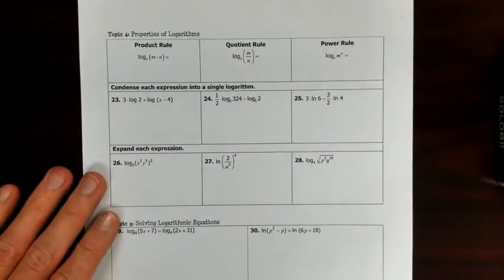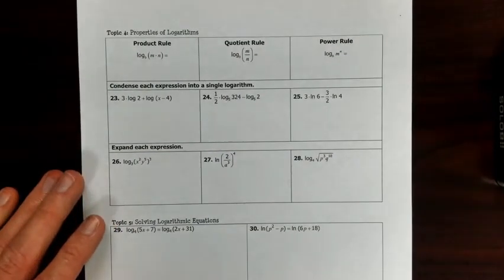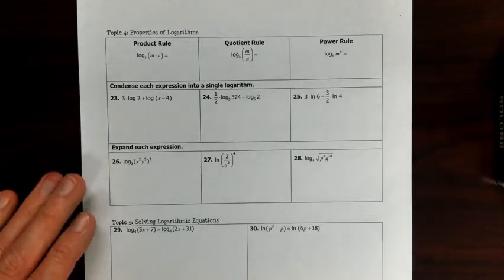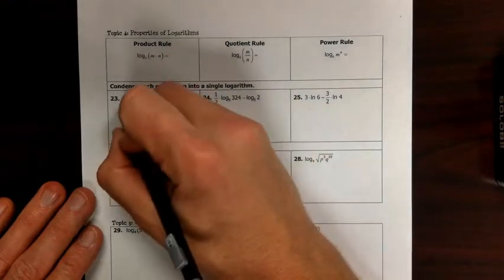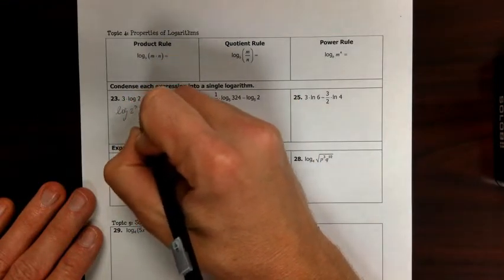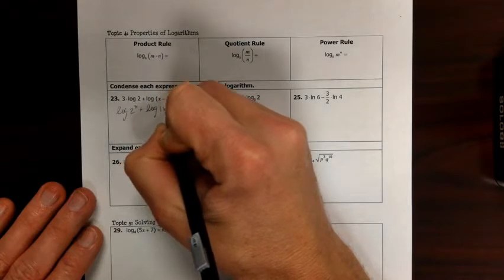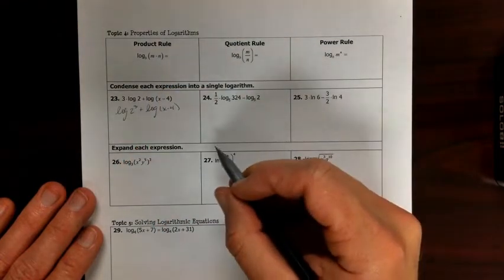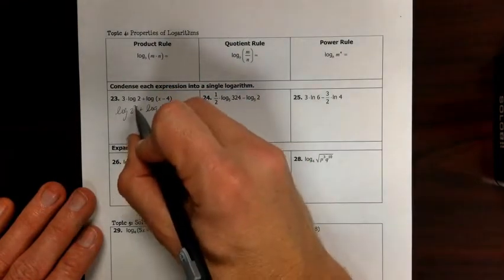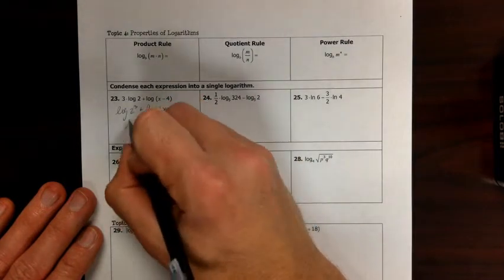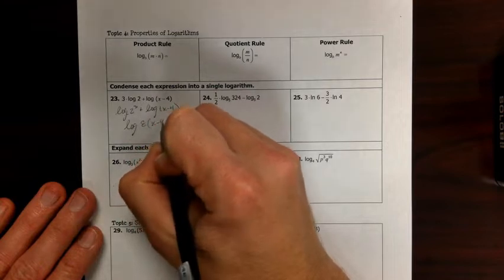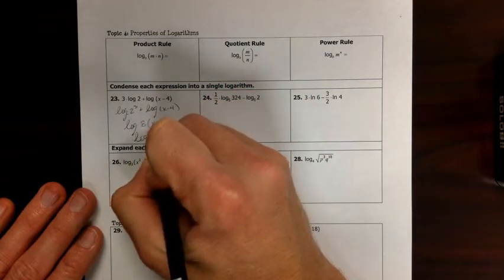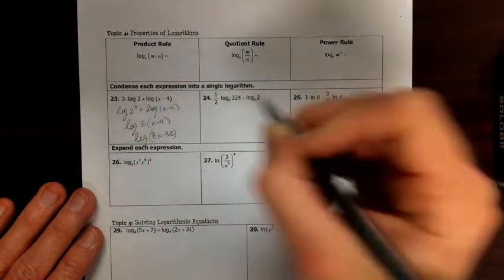Now let's look at some properties of logs. We have the product rule, the power rule, and the quotient rule. Let's look at how to use these. I can rewrite this as the log base 2 of x minus 4 plus the log base 2 raised to the third power. It's the power rule. Now I can multiply these. 2 raised to the third is 8, right? So same log base, log of 8 times x minus 4. That'd be the log of 8x minus 32.